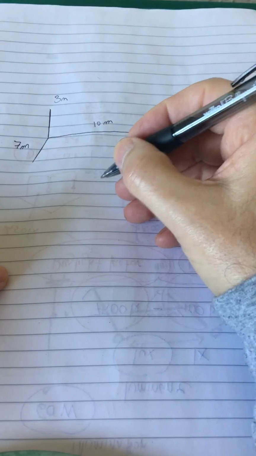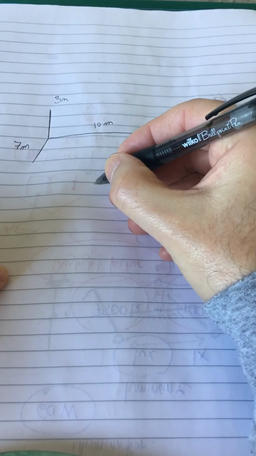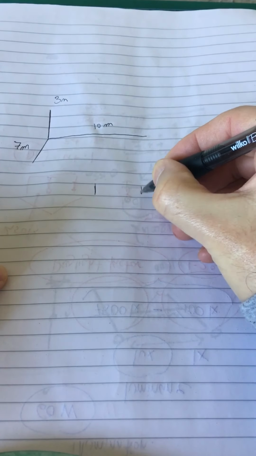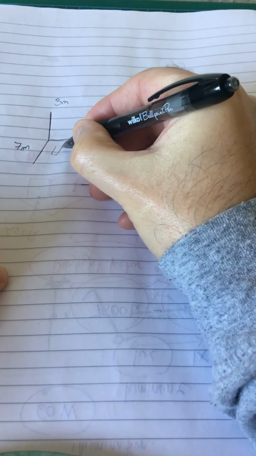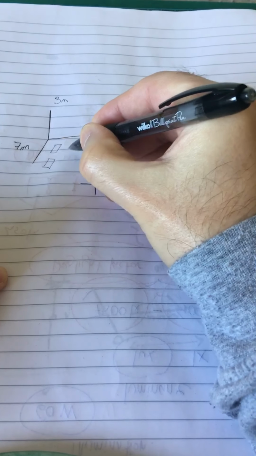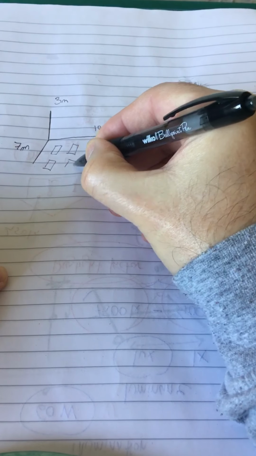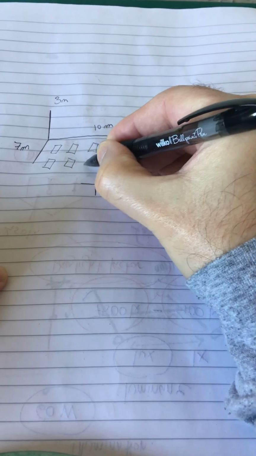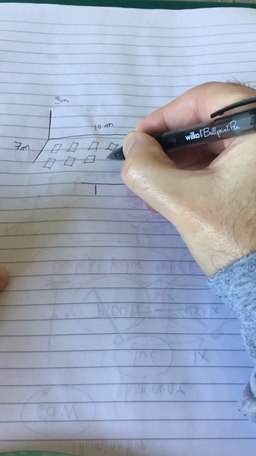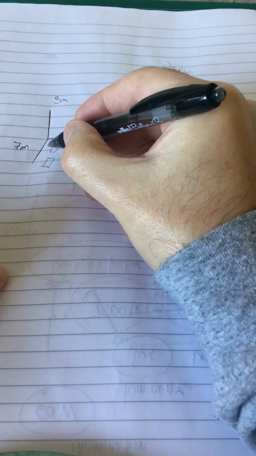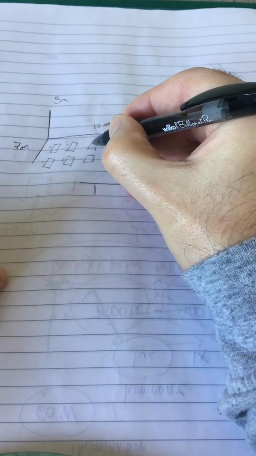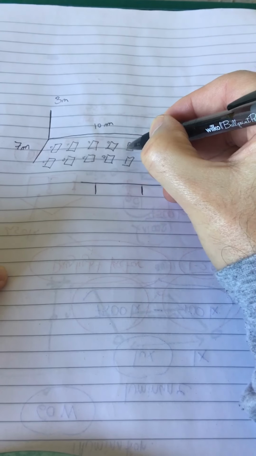Now, what is the question? The question says that you got a working surface. Now, for example, let's say this could be a factory, and in this factory we have tables. And in these tables we have, for example, sewing machines, and there are many sewing machines like that in this room, and we got people sitting at these tables and they are sewing.